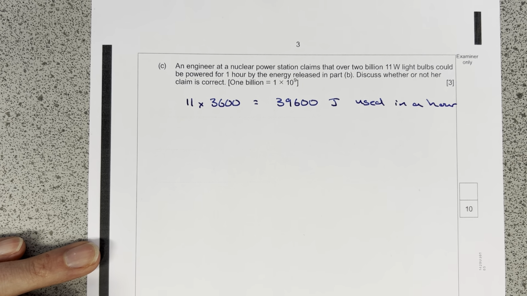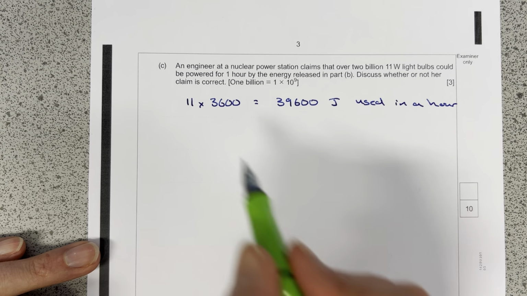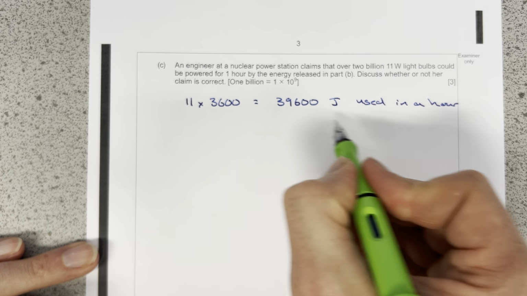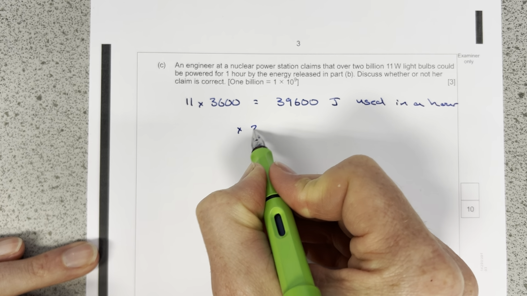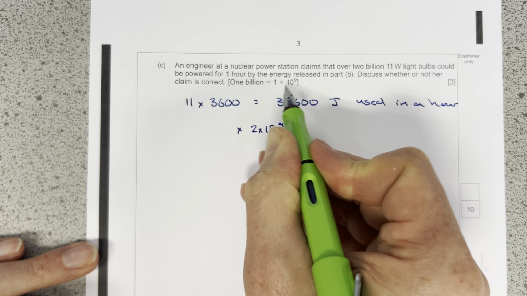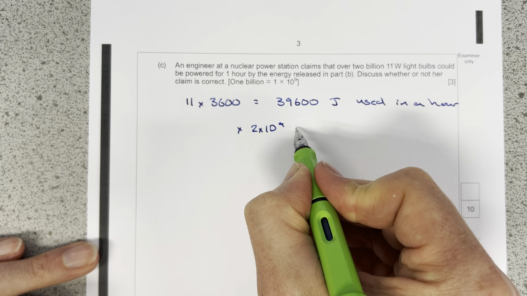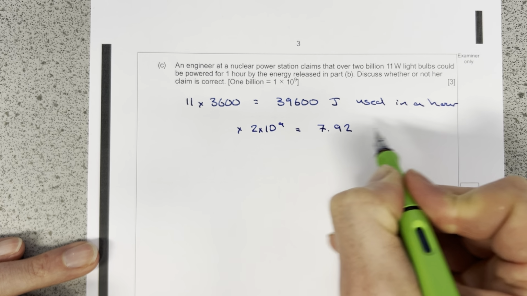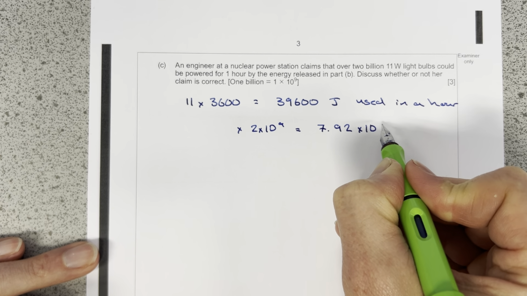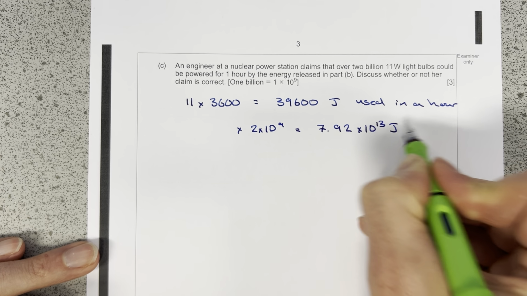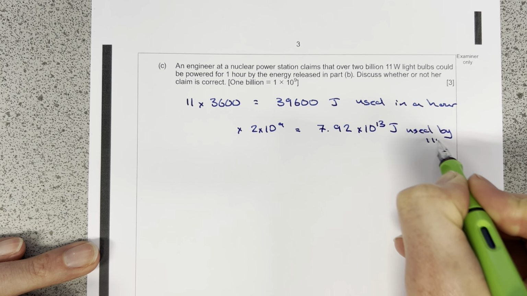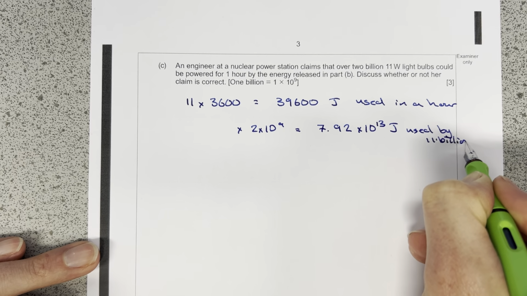I'm just making little notes to help me understand what I'm doing as I go along here. Then I considered, well, if that's 1, how many will 2 billion use? So if I take that answer and times it by 2 times 10 to the 9, which is 2 billion, that's going to be 7.92 times 10 to the 13 joules used by 2 billion.